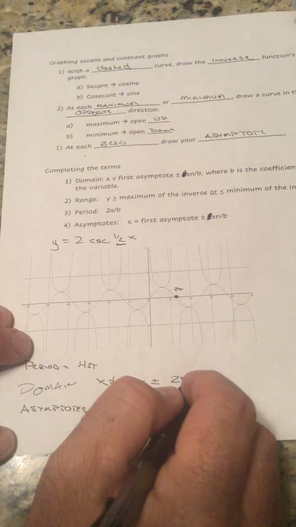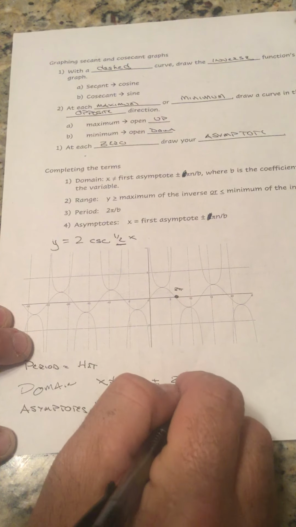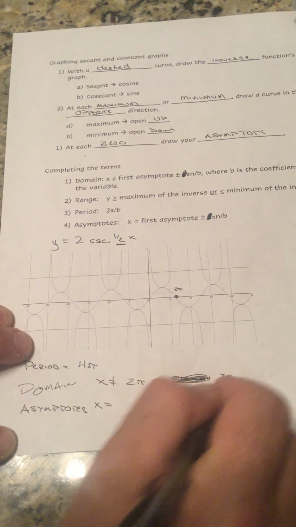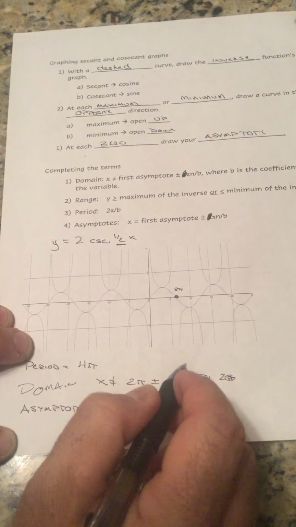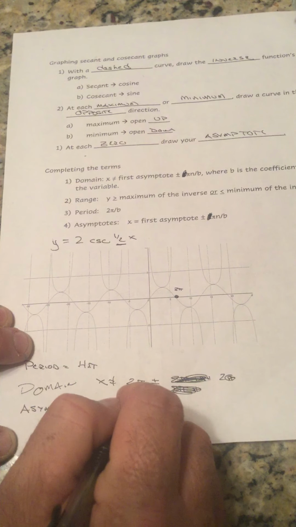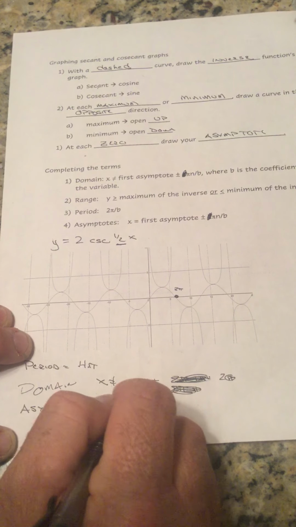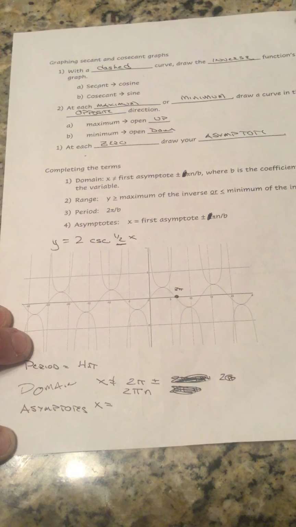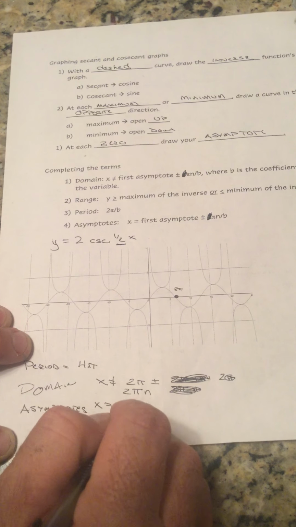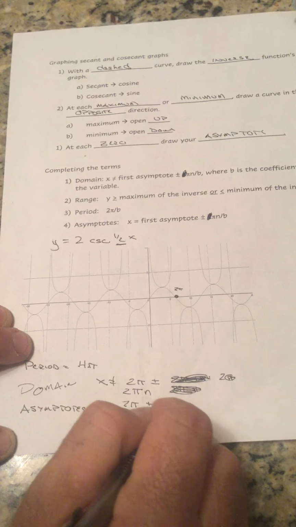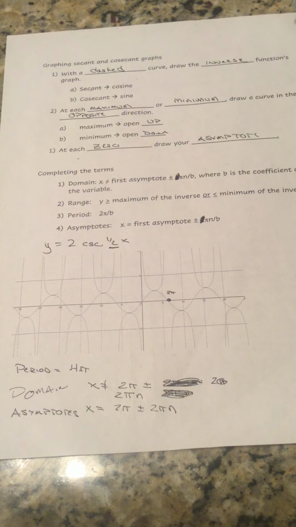2 pi plus n 2 pi, right over here. 2 pi plus, well, I already have the 2 pi. So 2 pi plus minus half of that, which is the period, which is 2 pi n, where n is any integer. And then the asymptote x is equal to 2 pi plus minus 2 pi n. Alright, so we'll go through several practice problems and you'll get an idea. Alright, and this week we'll work on all of those, so you're good to go.